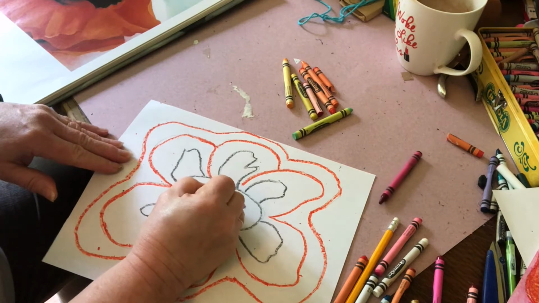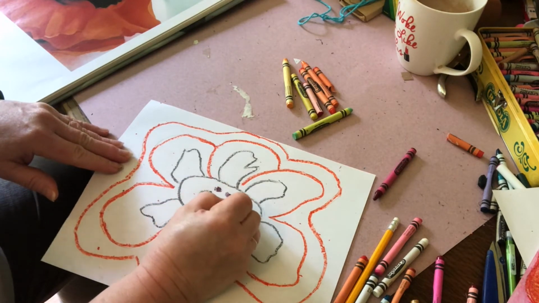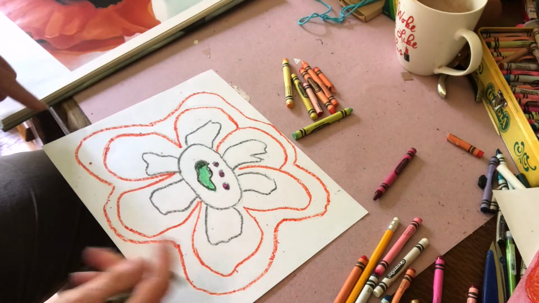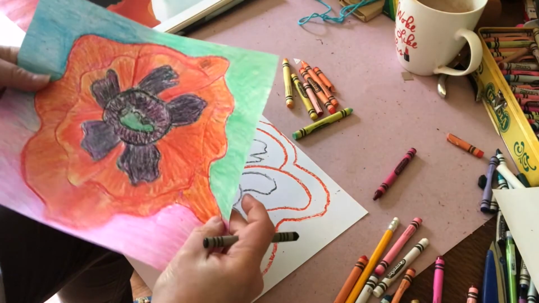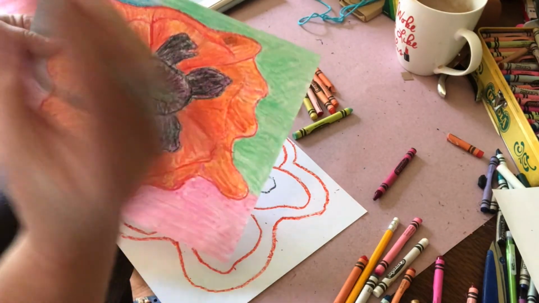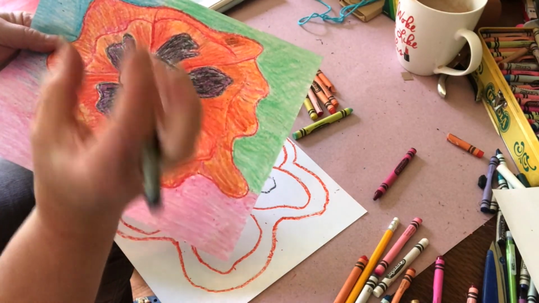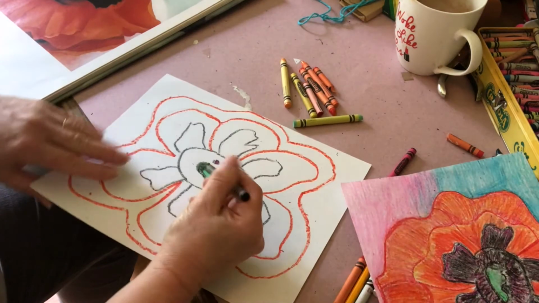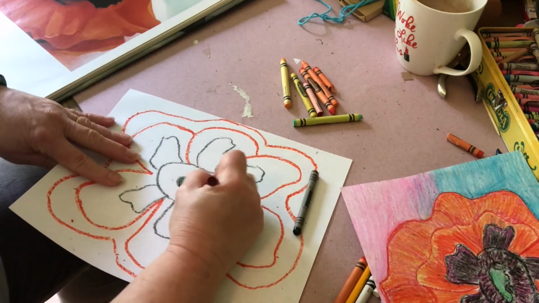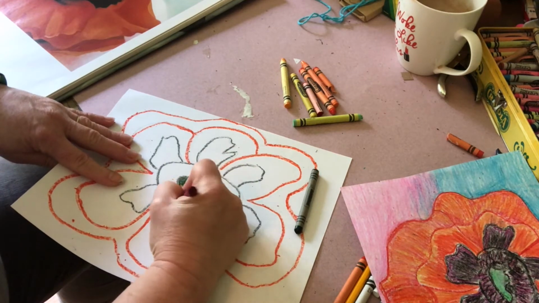So again, add your purple, then do a little black on top. And then you can see that the pieces in the center come out 3D, like little hairs that come out. So what I like to do is I'm going to go over like this.